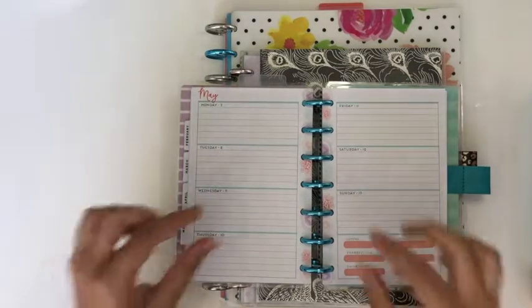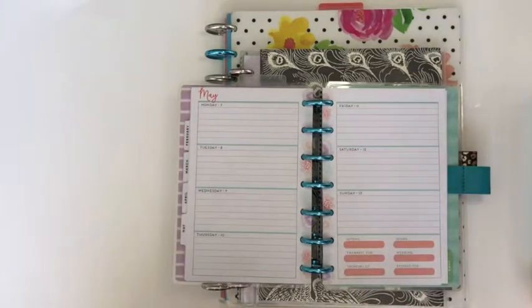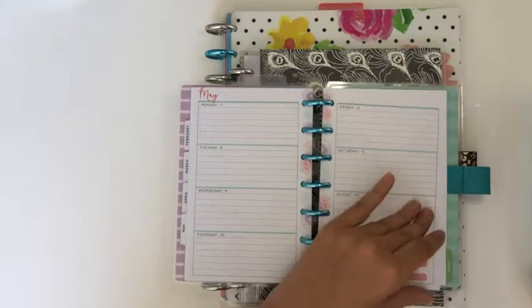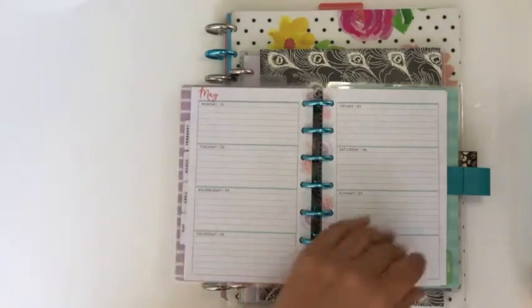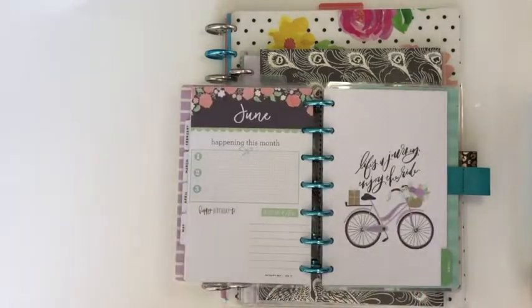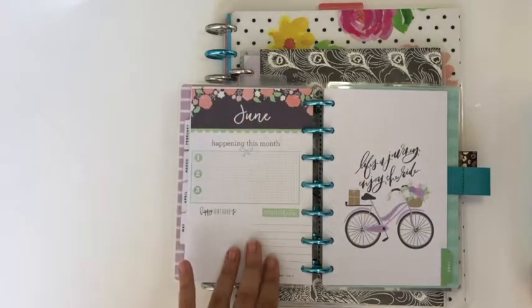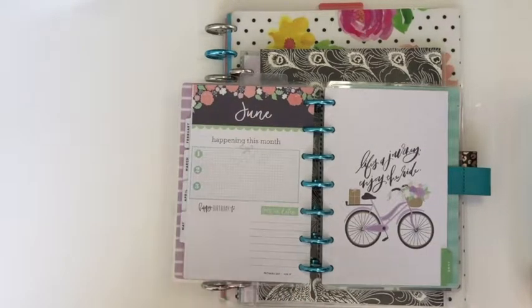So as you notice, there's very little space, but if you're someone who just has very short notes to use in your planner, or you want to use it just to write out what events and deadlines you have and not to-do lists, this could be a good option for you. And then at the beginning of each month, you have this kind of layout too, a dashboard.